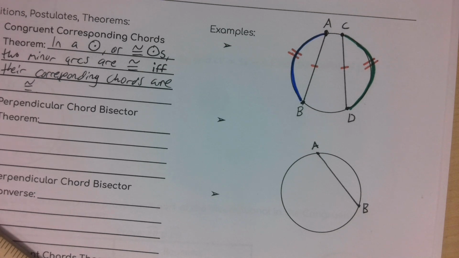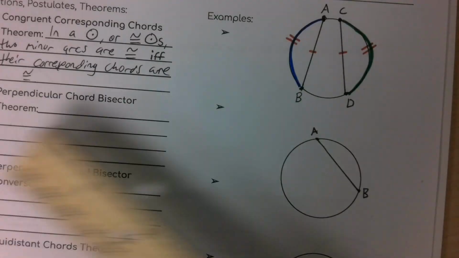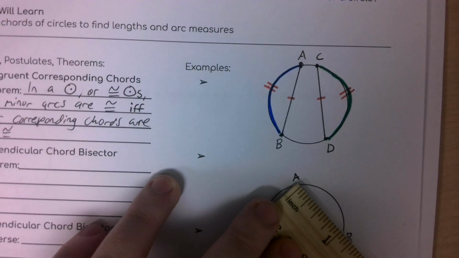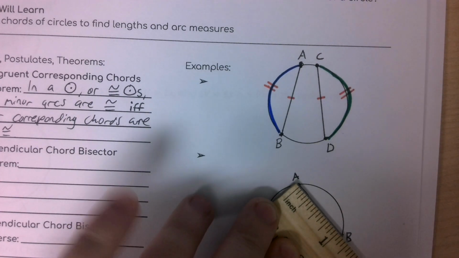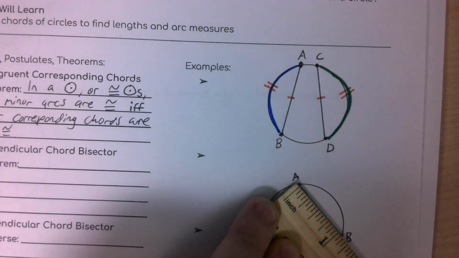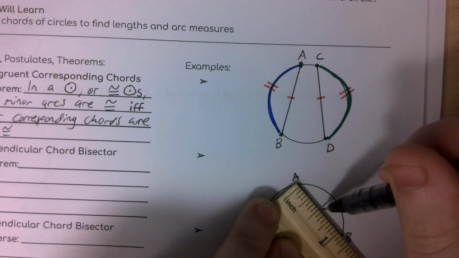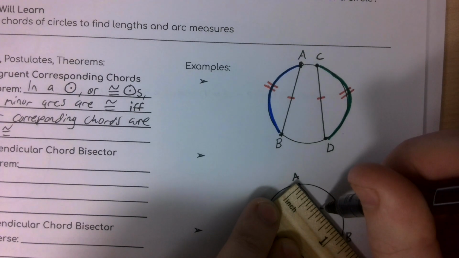If I want to cut this chord exactly in half, I have to find around the halfway point. So if I'm looking at this chord, it's about 18 inches. So half of that is going to be just over halfway across. The chord I'm looking for is going to go through there.